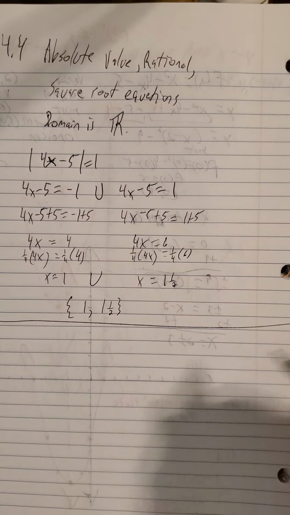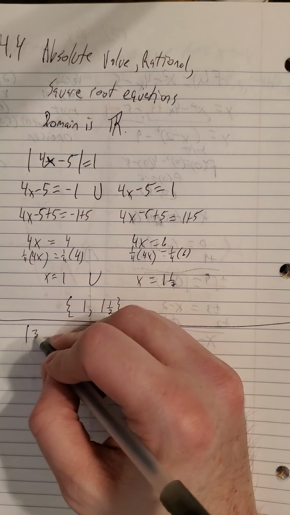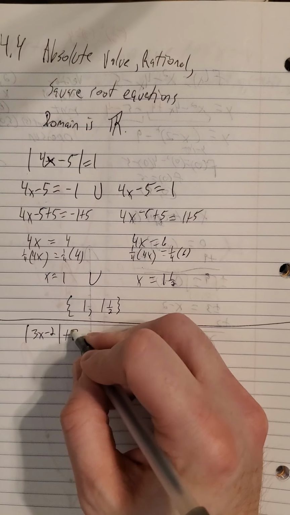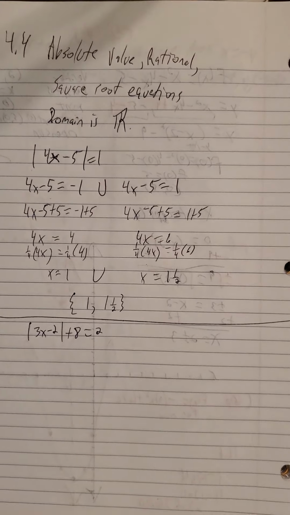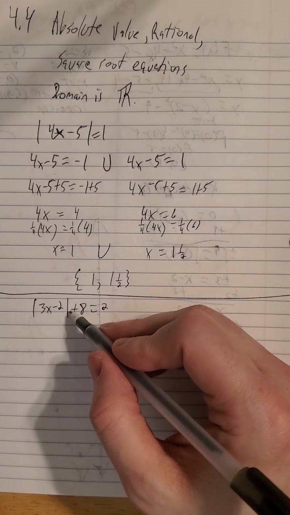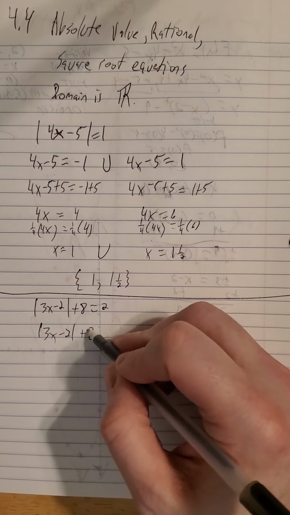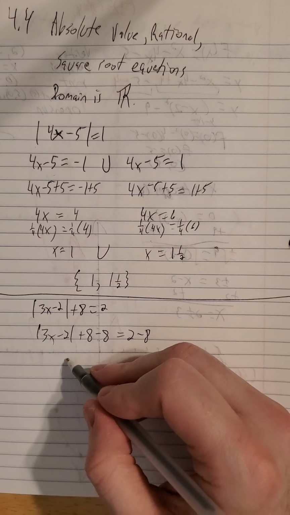Okay, so next up, another absolute value. Absolute value of the difference of 3x and 2, close the absolute value, plus 8 is worth 2. So this one, we do have an absolute value problem. It doesn't have its own side of the equal sign yet, so we do have to fix that before we do anything else. So we'll subtract 8 on both sides.